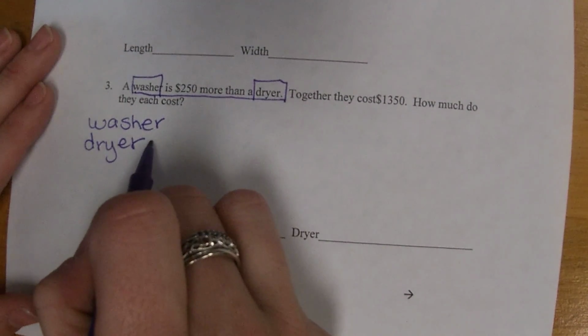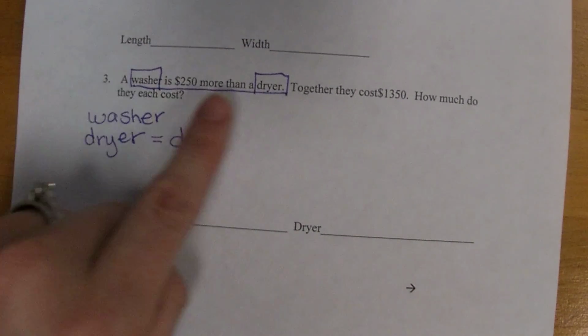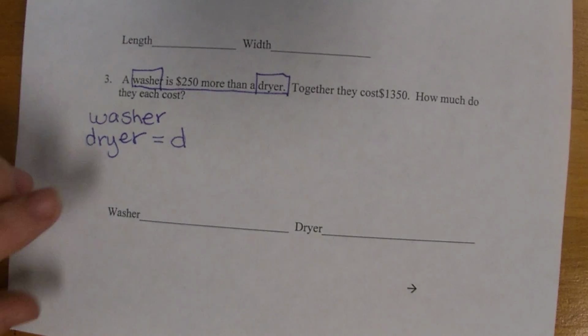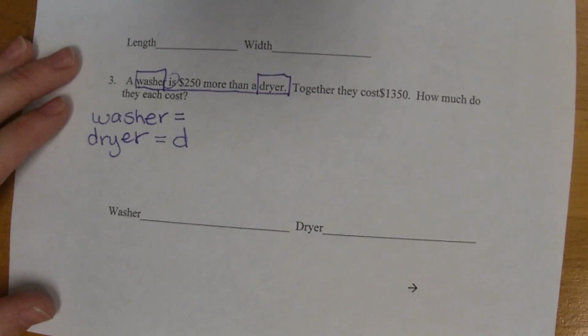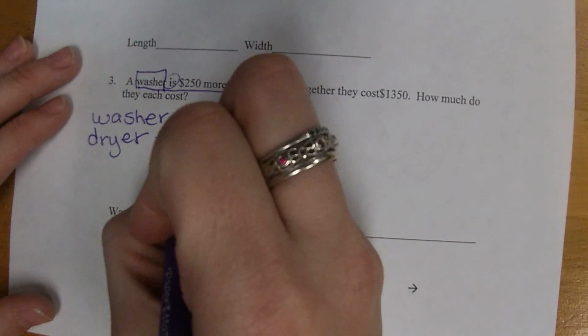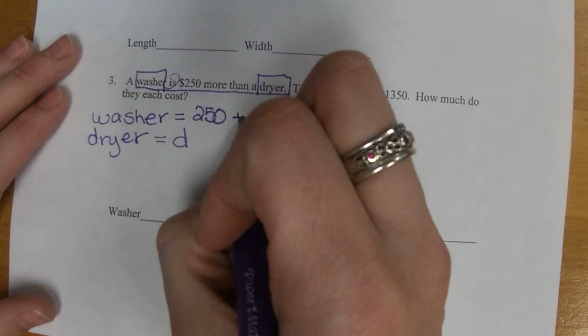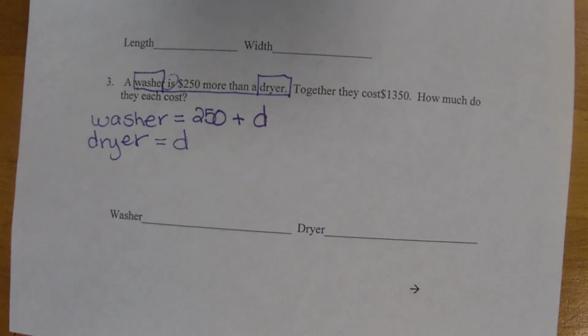Okay, so whichever one we read second, we are going to define first. Because dryer is second in that phrase, I'm going to make dryer equal D. Okay, the washer tells us to put equals $250 more than, which is one of our key terms from Friday and tells us addition, a dryer, which we defined as D.